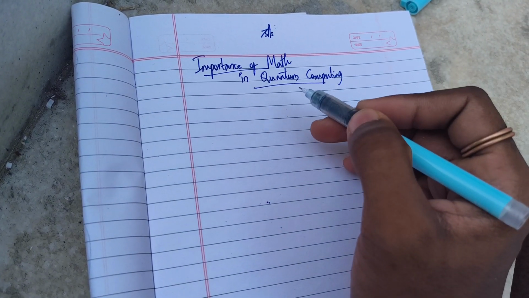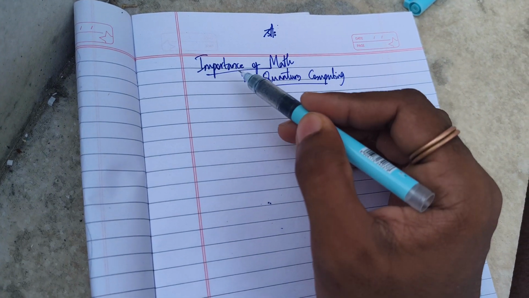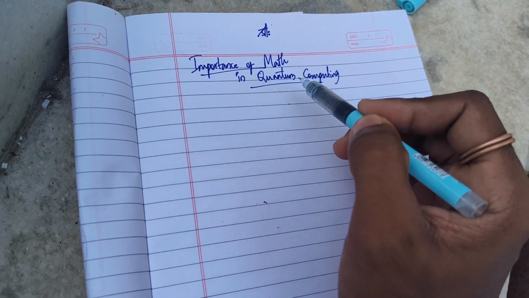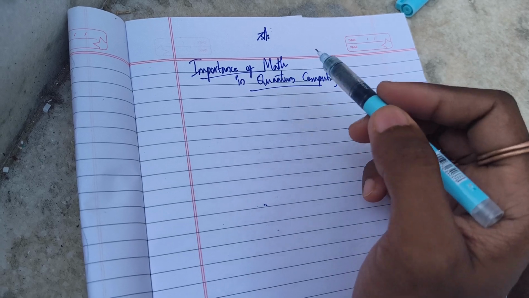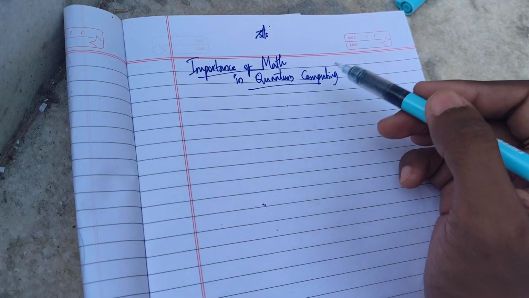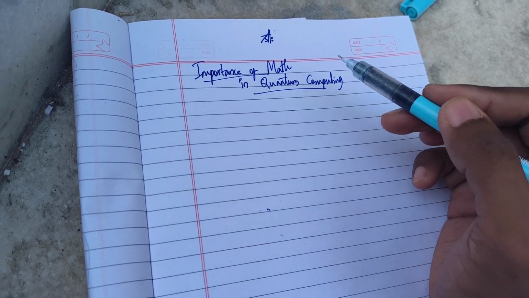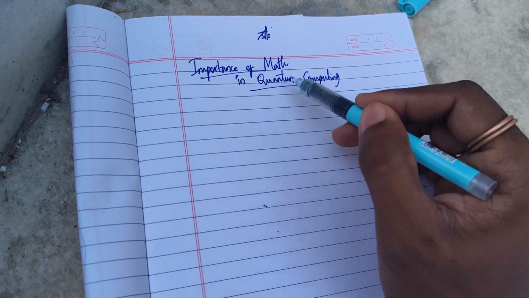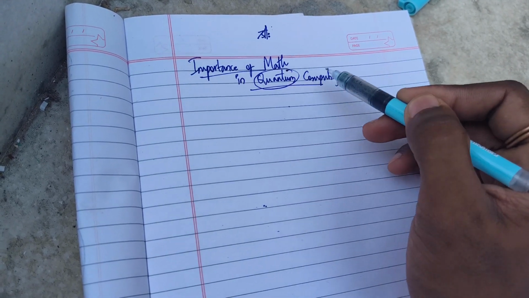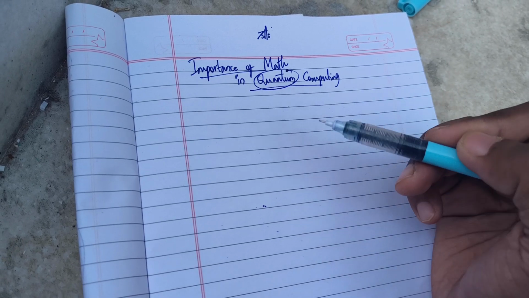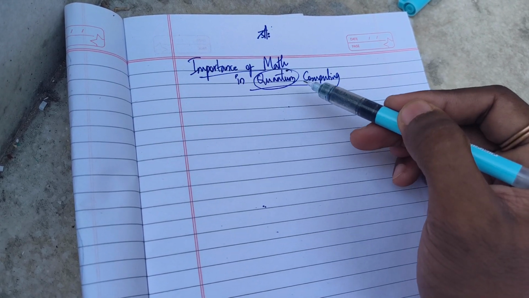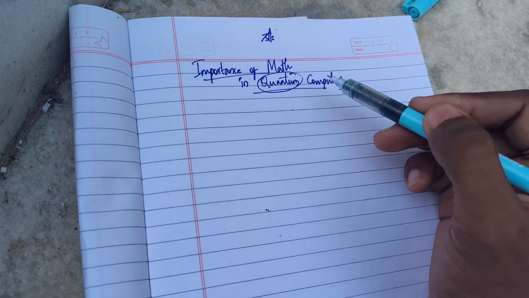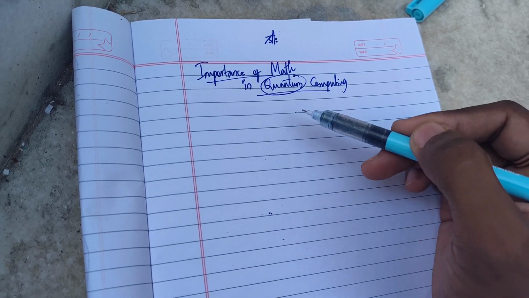So in this lecture, let's learn the importance of math in quantum computing. So firstly, what is quantum computing? Quantum computing is a new type of computing that uses the principles of quantum mechanics like superposition and entanglement to process information in ways that classical computers cannot.